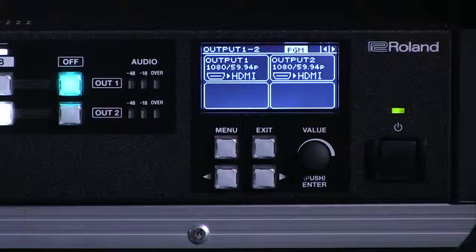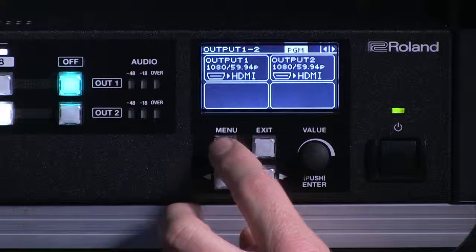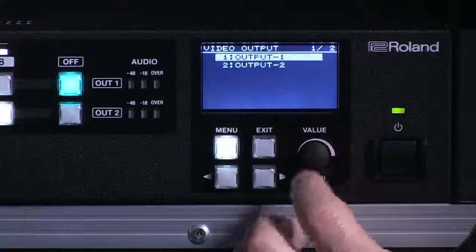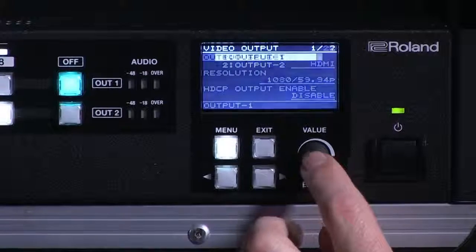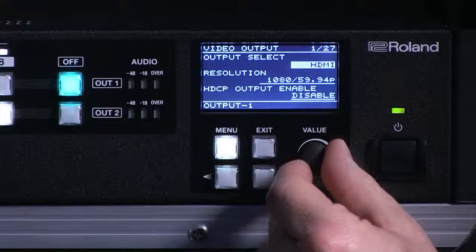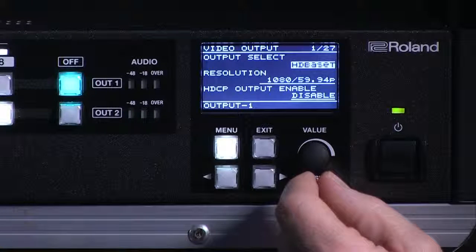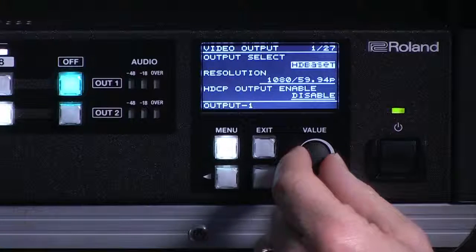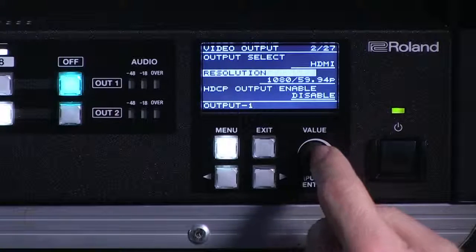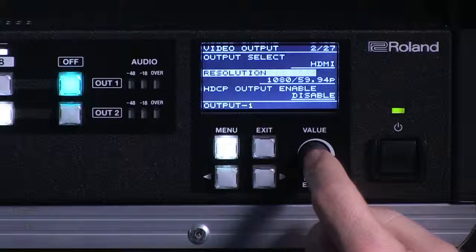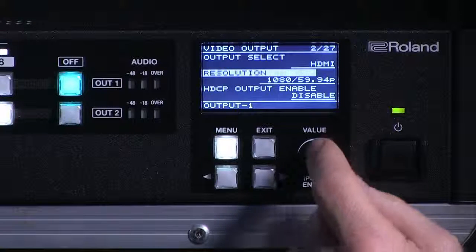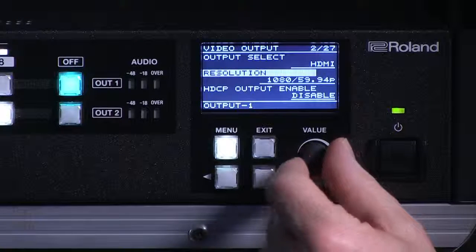Next, let's set up the XS series to work with the LED video wall. I'm going to click on the menu, go to my video output, output number 1. Now I can go in here and physically select either HDMI or HD-based connections from the output of the XS series. I'm going to select HDMI. Now I'm going to go to my video resolution. I want to make sure my video resolution on the XS closely matches the LED video wall driver. In this case, we have it set at 1080p.